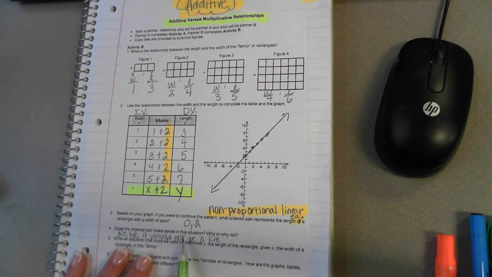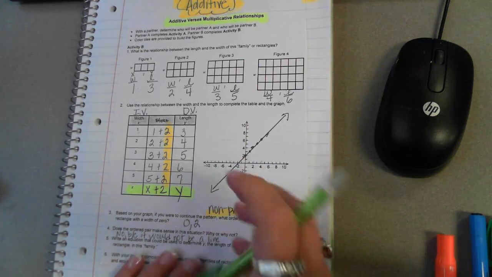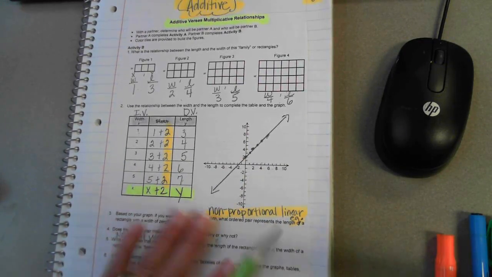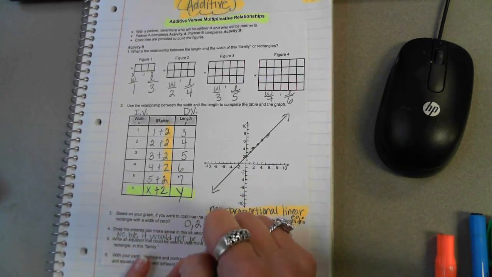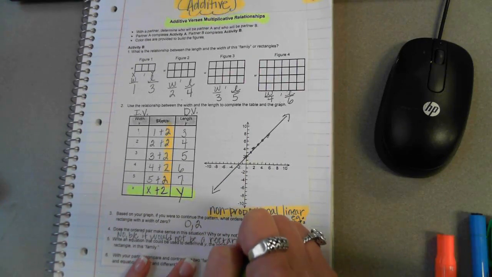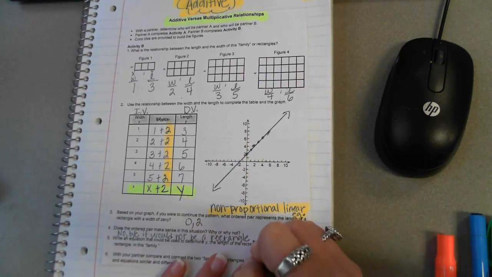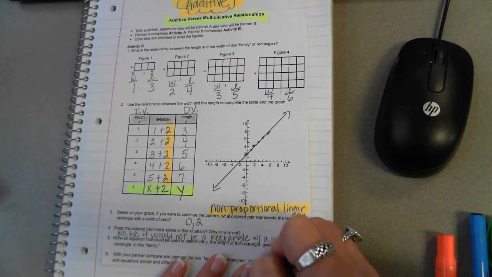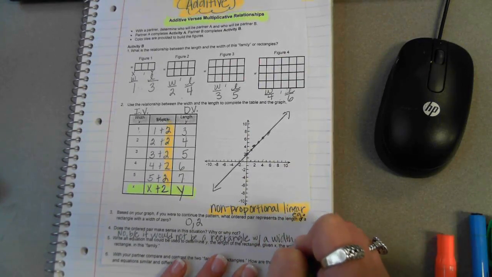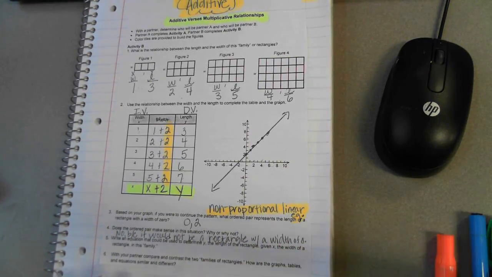Does this pair make sense in this situation? Okay, number 1, 0, you can't make a rectangle with 0, can you? So no, because it would not be a rectangle, excuse me. You cannot make a rectangle with a width of 0. Okay?